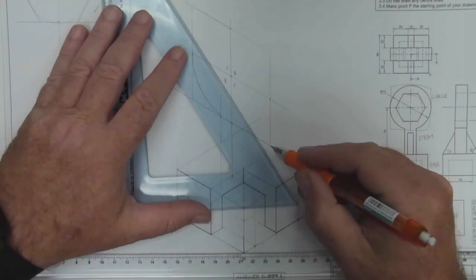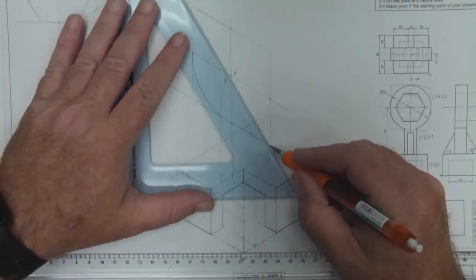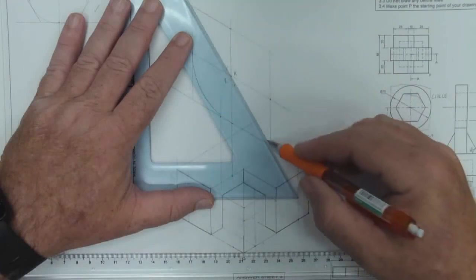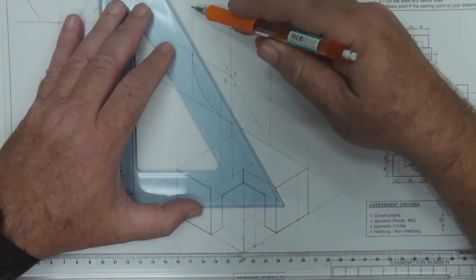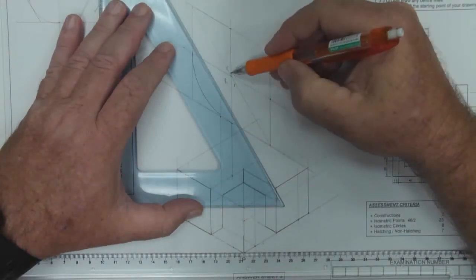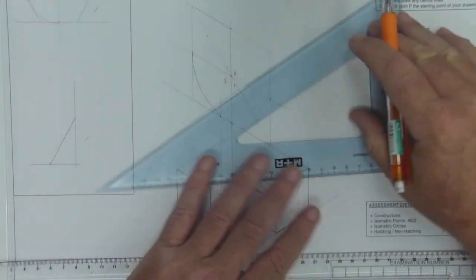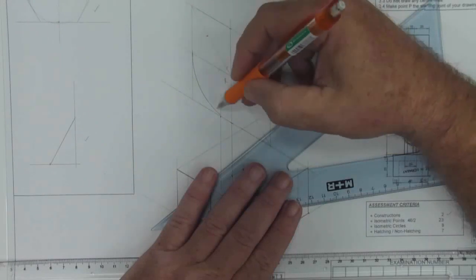My small arc, my construction is to draw in the diagonal. Now this is where it's giving me some feedback. Does your line touch the corner, the center, the opposite corner? Then your square is correct. Draw in your big arc.